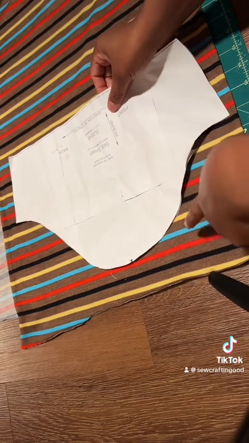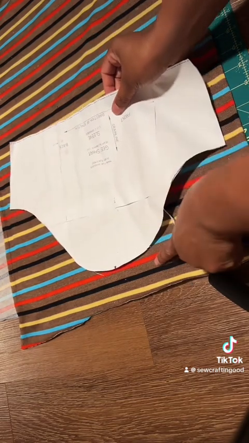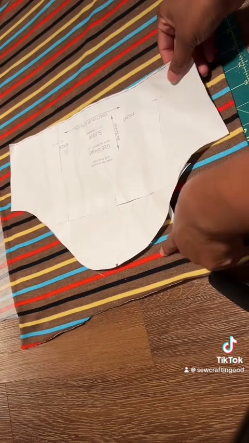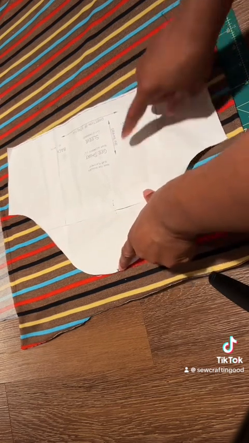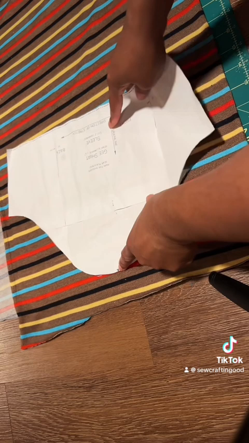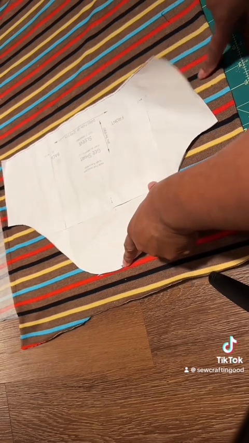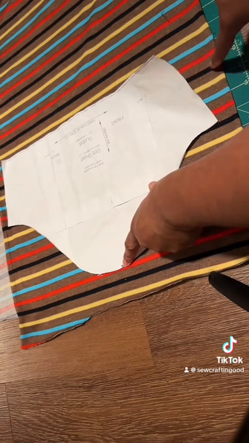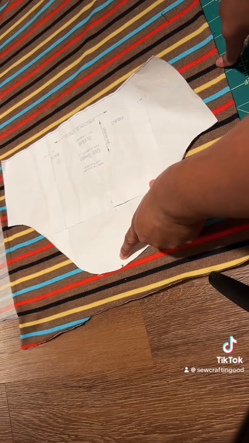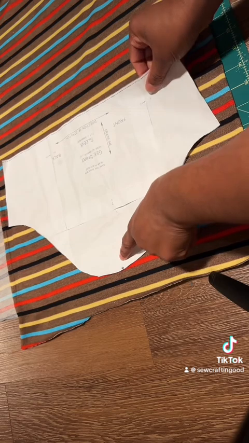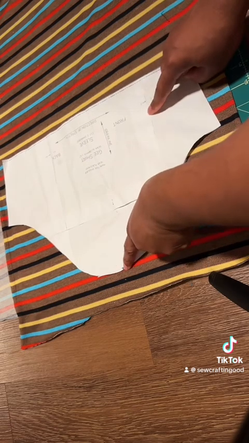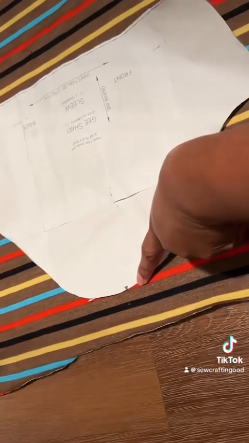I would use the red line as my dominant, and then I would make sure that my grain line is parallel to my fold, because in this case I'm doing a mirrored piece, right? So I would line up my piece here. I don't know if y'all can see that.